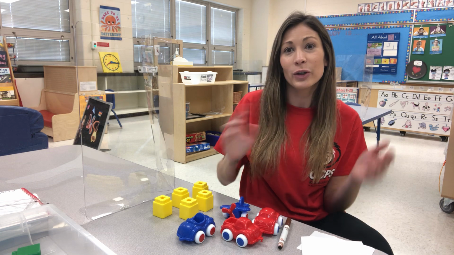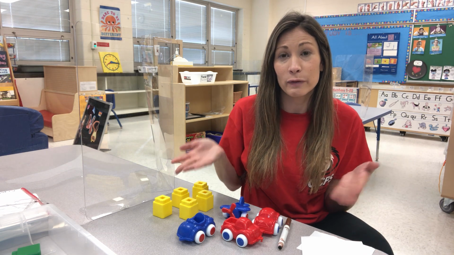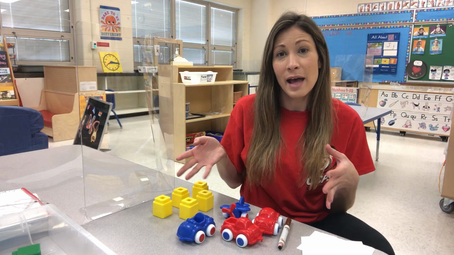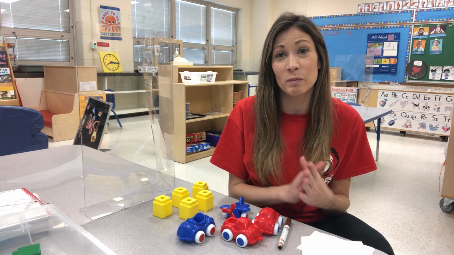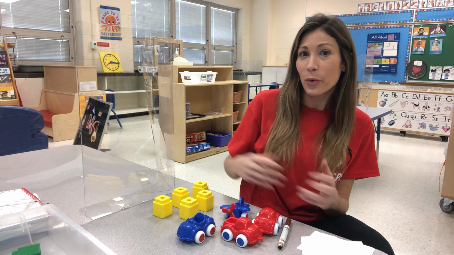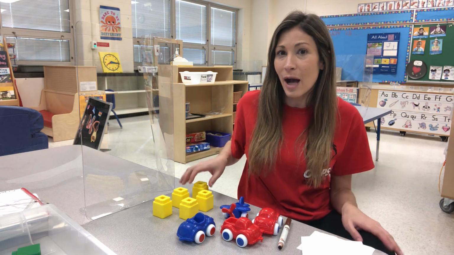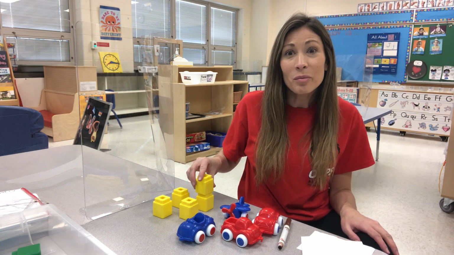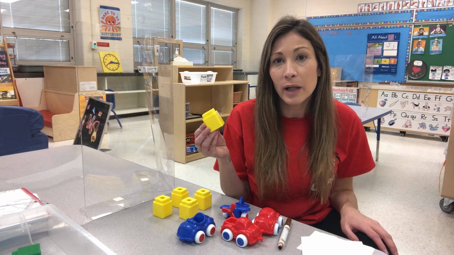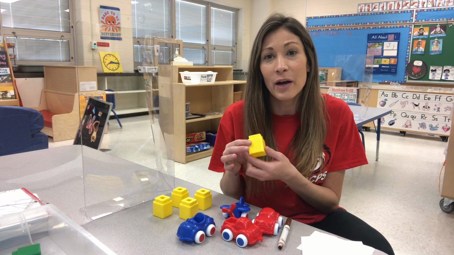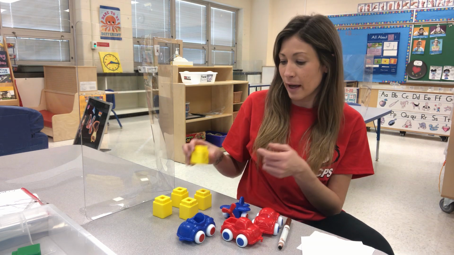So the first thing you're going to do is talk to your child about the different toys that you collected, and try to encourage them to use their words to describe the toys and the differences between them. So with our blocks, what can we do with blocks? We can build with them. What shape are the blocks? Have them count the sides with you. Talk about them.